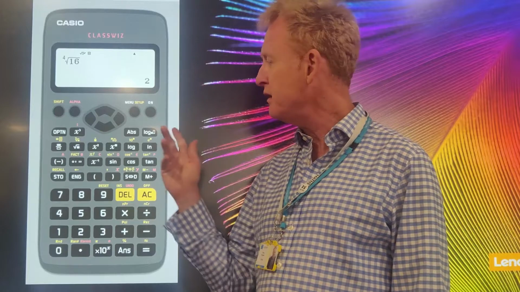But have a little play around with these yourselves, and you can get all these buttons up here. When you do get one of these calculators to play with, have a little go at this sort of stuff and build your confidence up.